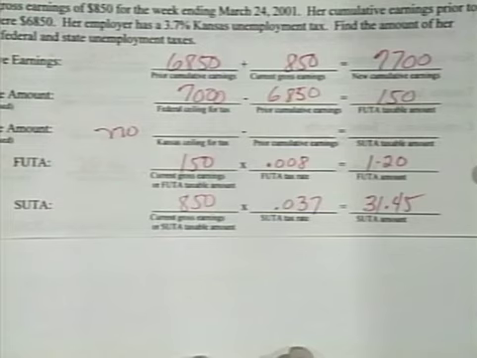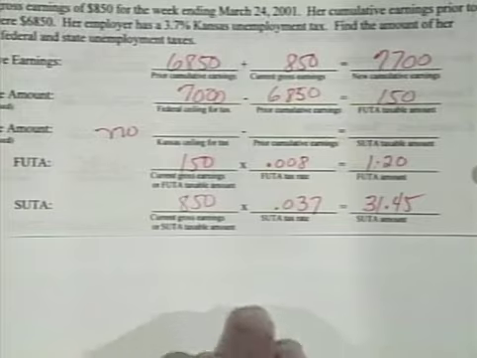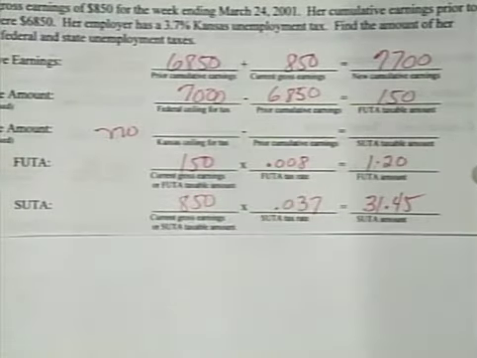We're then going to look at doing the state unemployment tax calculation. All of the wages are under the limit, so all $850 need to be multiplied times that .037, which was her employer's experience rating, and we're going to get the same amount of $31.45 this month sent to the state.